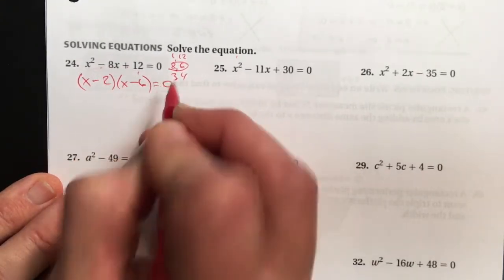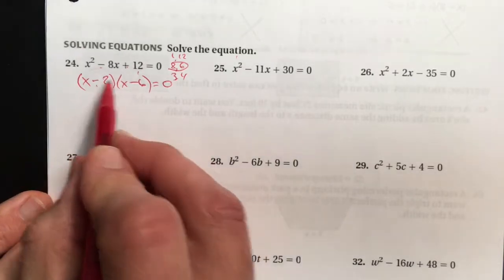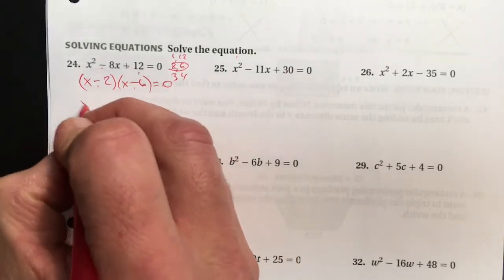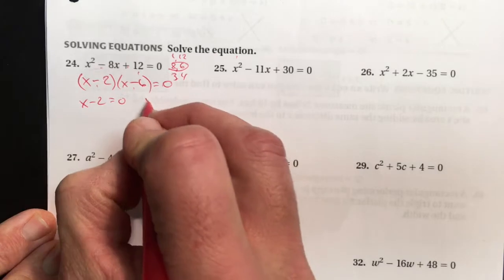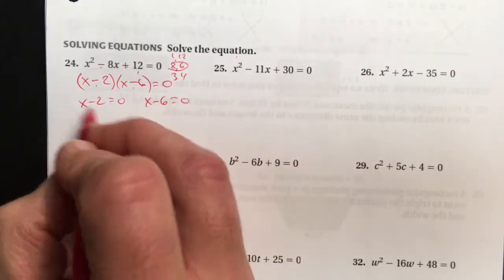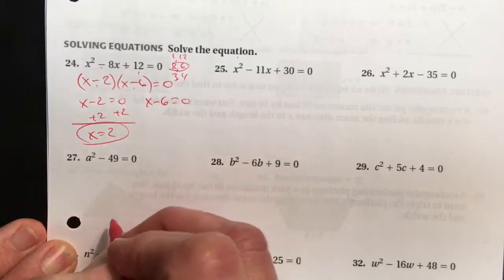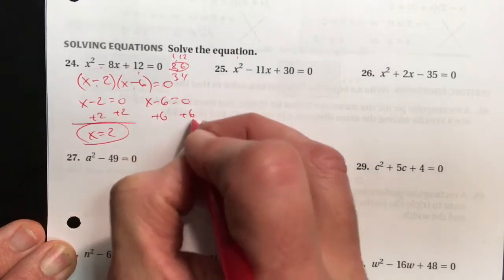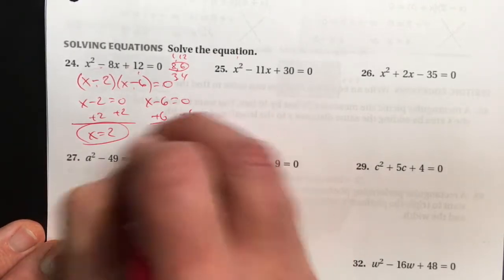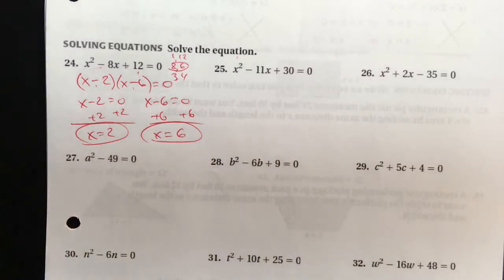And it's still equal to 0. I set them both equal to 0. x minus 2 equals 0, x minus 6 equals 0. Add 2, x equals 2 is one answer. Add 6, x equals 6. So nothing really new in all these. I do want to show you some other special ones here.